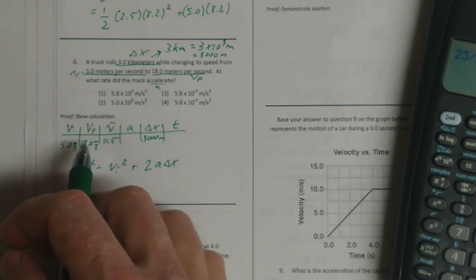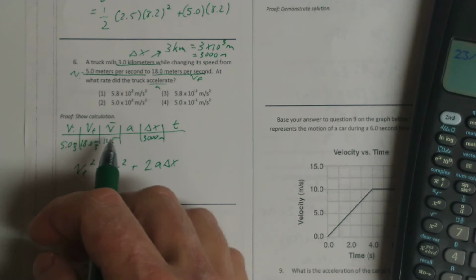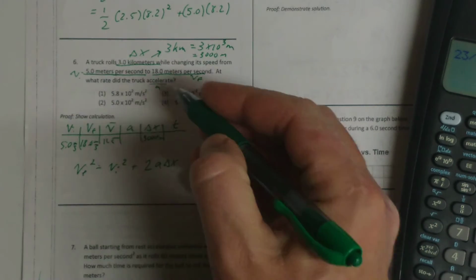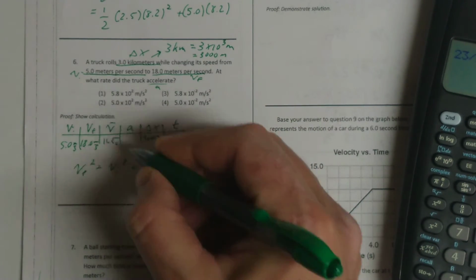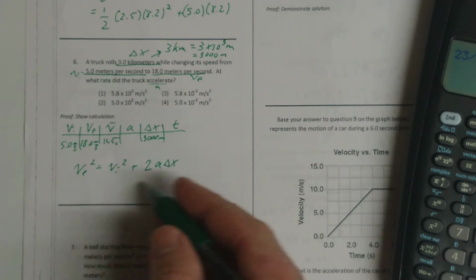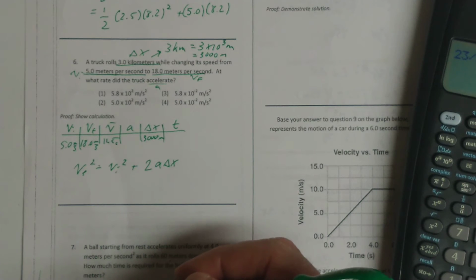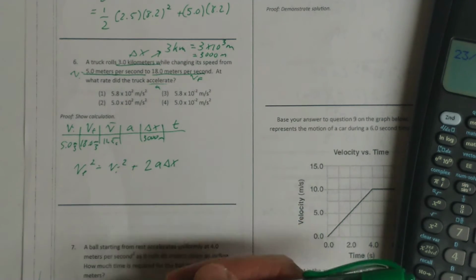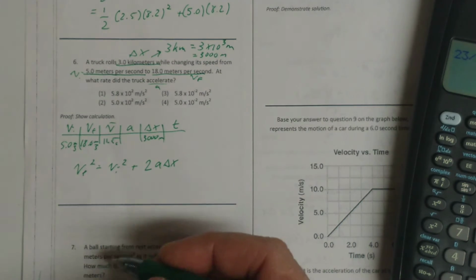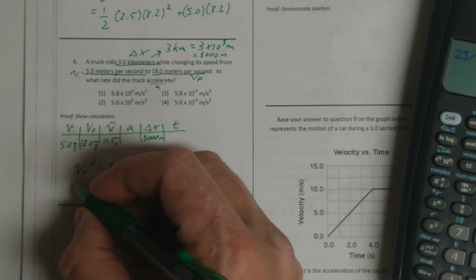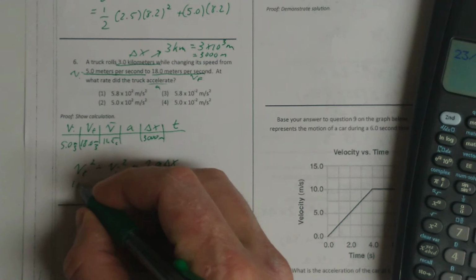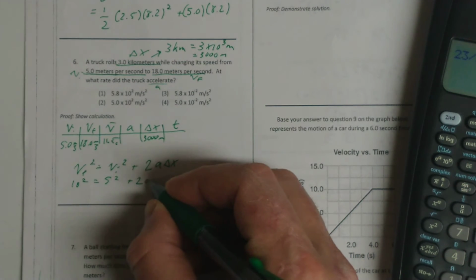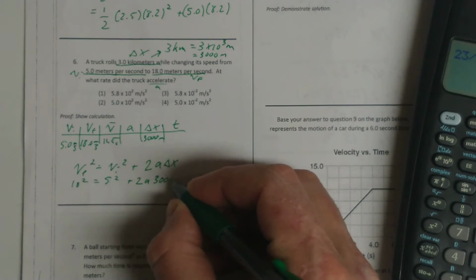You could figure out if it's going to average velocity of 11.5 meters per second, figure out the time it takes to go 3,000 meters and then find the acceleration, but it's just easier to go here. And this is a bit of a pain, right? Neither velocity is 0, so you can't eliminate a variable. So I'm going to plug them in. It's going to be a little bit of algebra here. So it's 18 squared equals 5 squared plus 2a times 3,000.